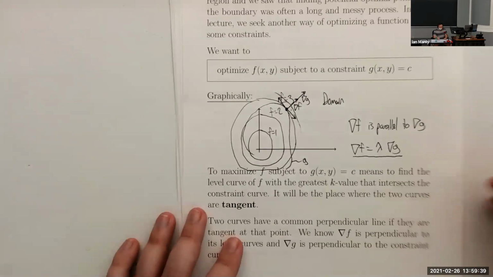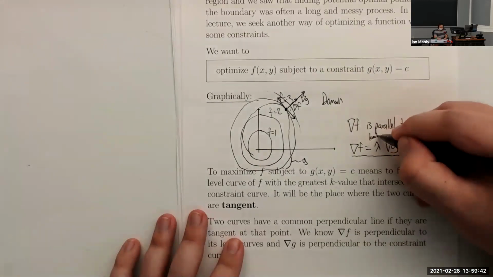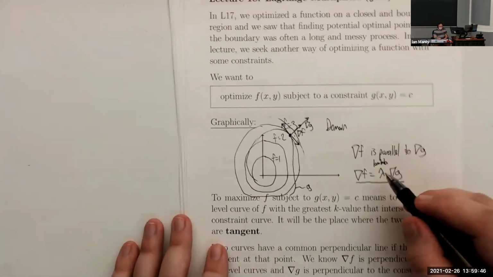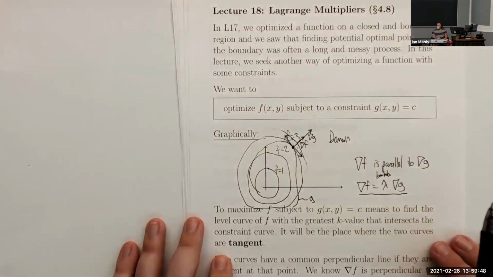What's the Greek symbol called? This is lambda. I'm not exactly sure why this is lambda. It may be lambda because that's L for Lagrange. I'm not sure about that one though.